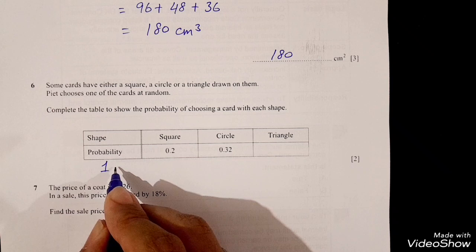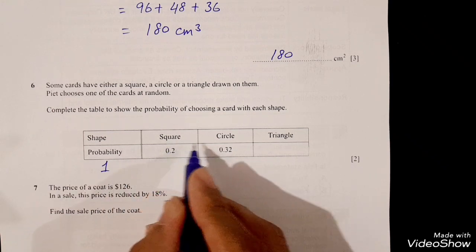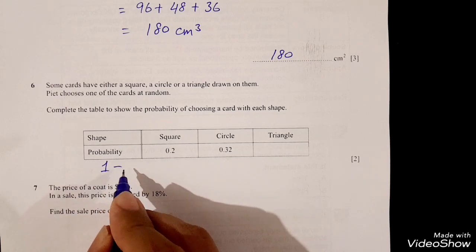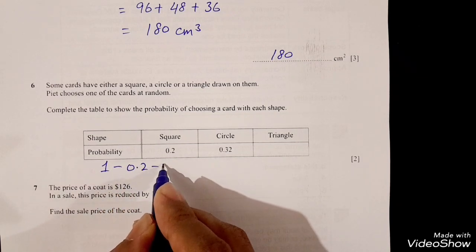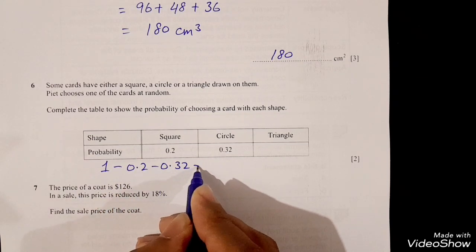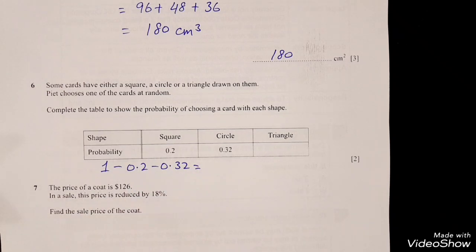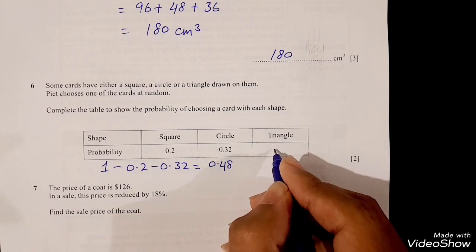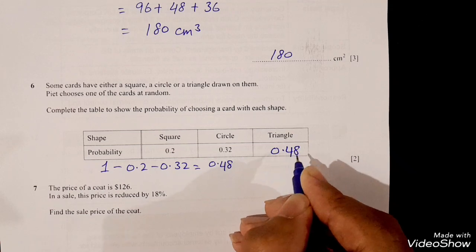So you subtract the 0.2 squares probability and the circles probability from the total probability. So 1 minus 0.2 minus 0.32 will be 0.48. So the triangle's probability will be 0.48.